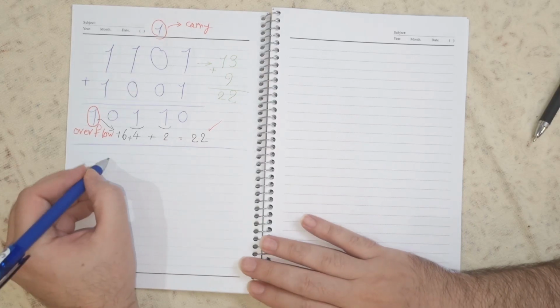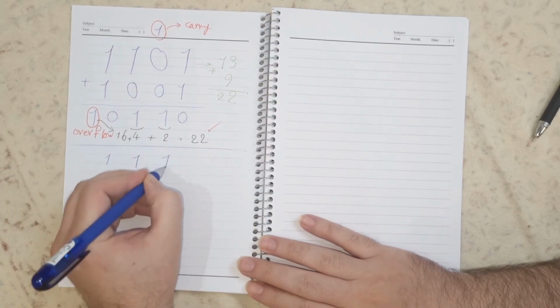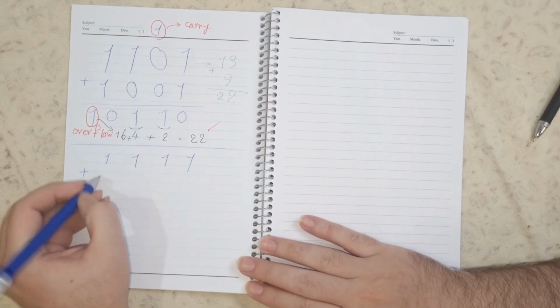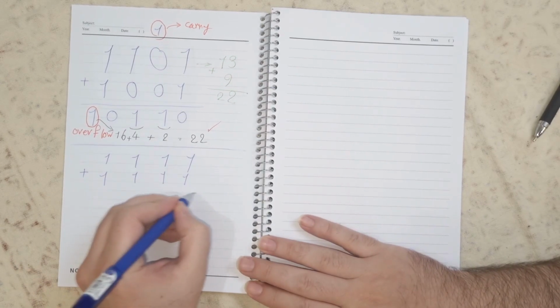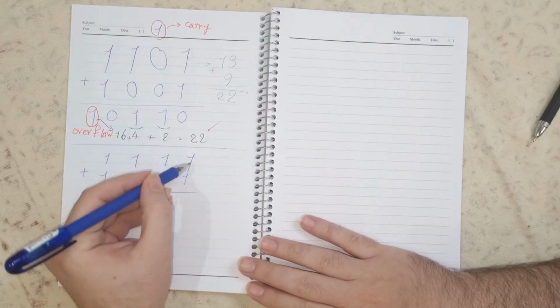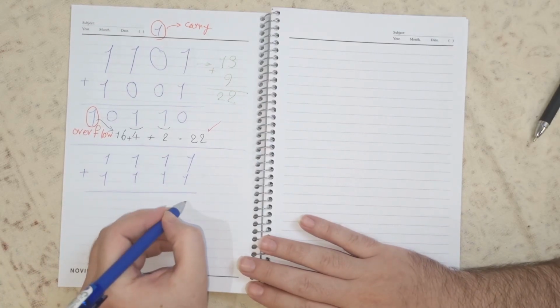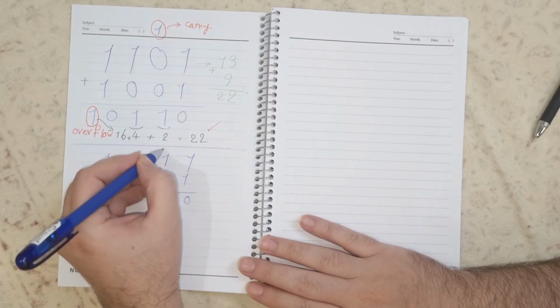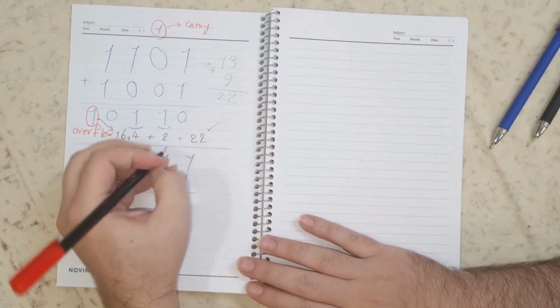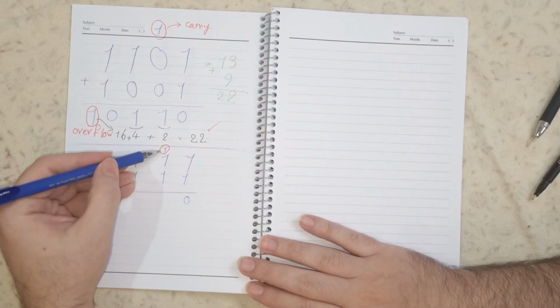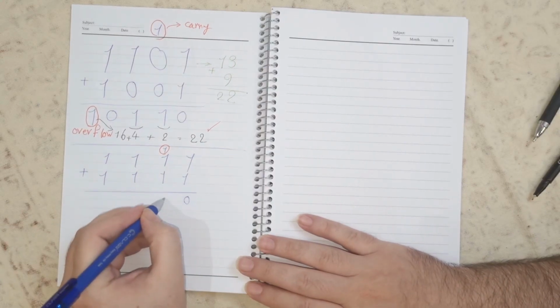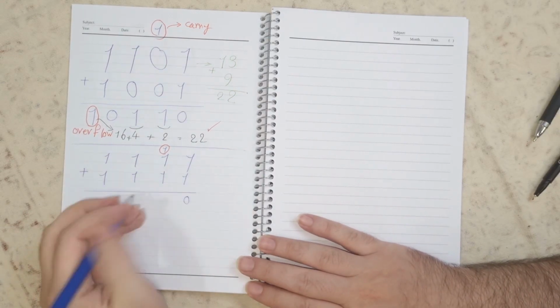We want to add 1, 1, 1, 1 plus 1, 1, 1, 1. Adding 1 plus 1, we get a 0 and a 1 as a carry bit. Now, adding 3 ones results in 1, 1.